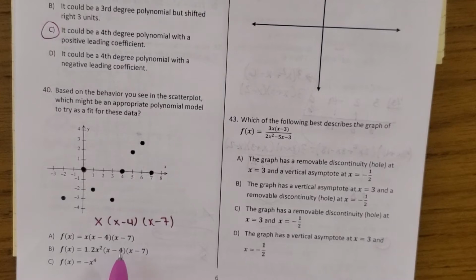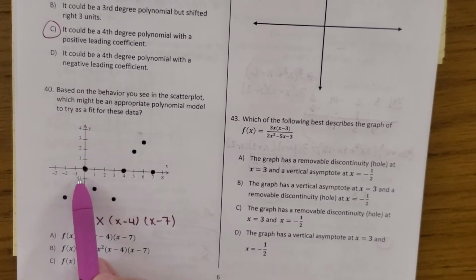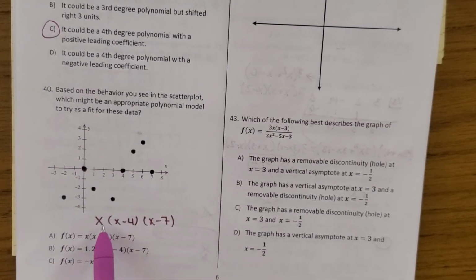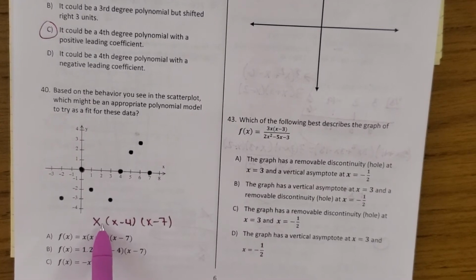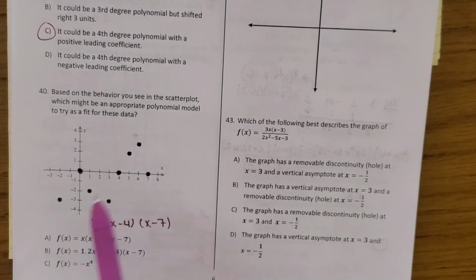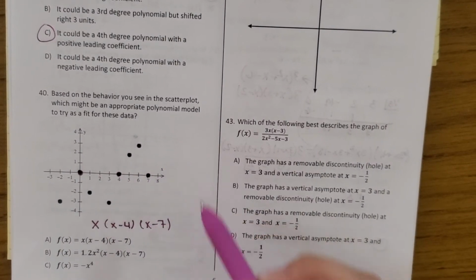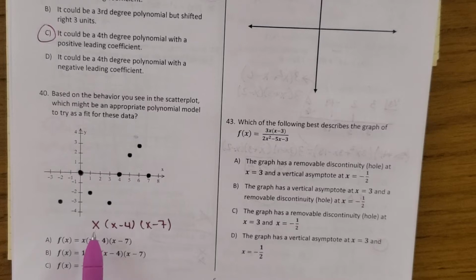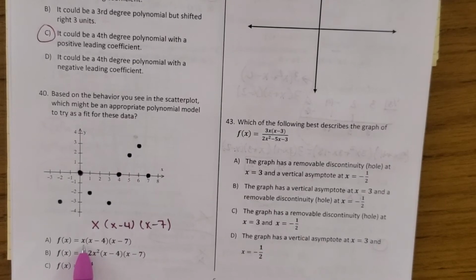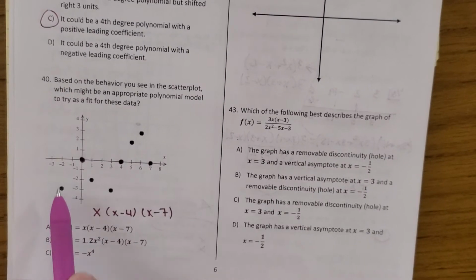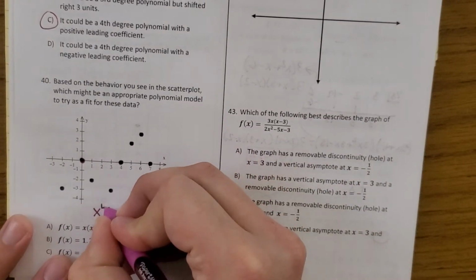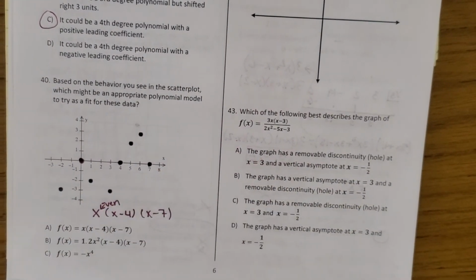But I also need to acknowledge the multiplicities because it definitely looks like at 0 it bounces and turns around back down. So x needs to have some sort of even exponent on it. And here it looks like it crosses at 4 and it comes down to 7, and we don't really know if it crosses or not. But what I do know is that x needs to have an even exponent. So this first one would be an easy answer because it looks just like ours, but that wouldn't work for x being 0 because it doesn't cross. So A can't be the answer because it crosses the x-axis. I need an even exponent for this to work.